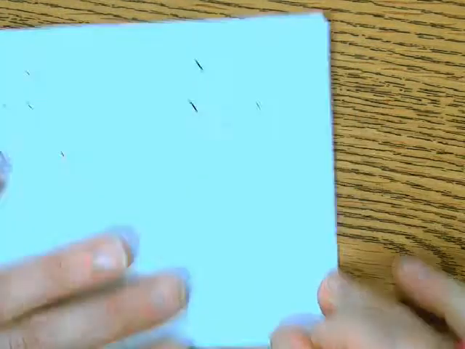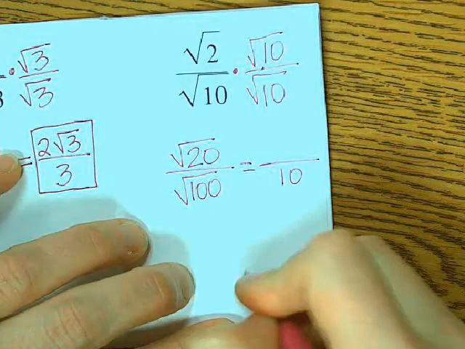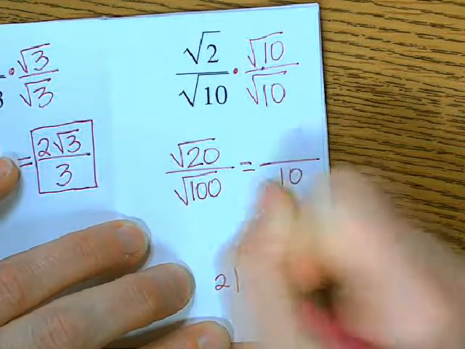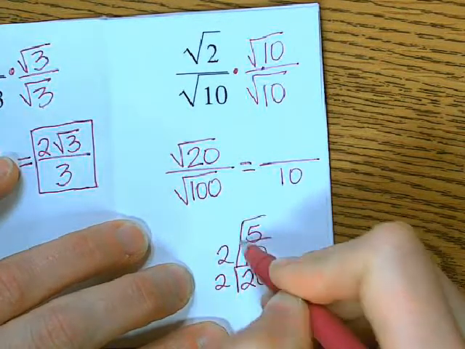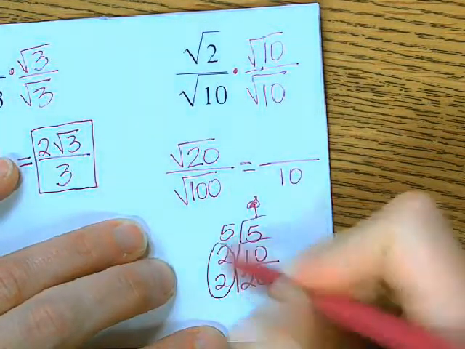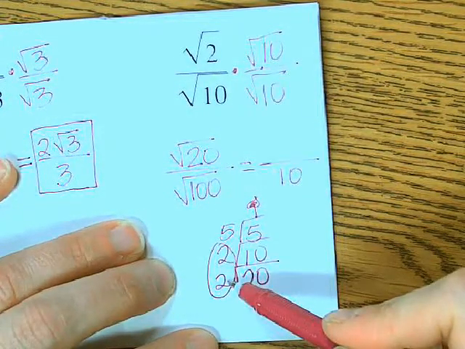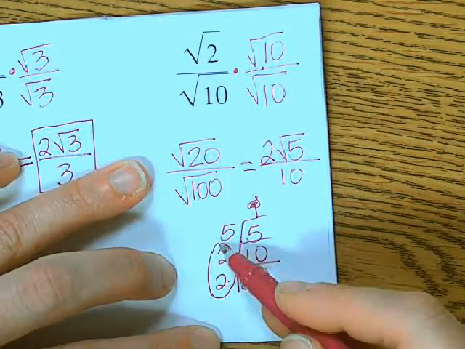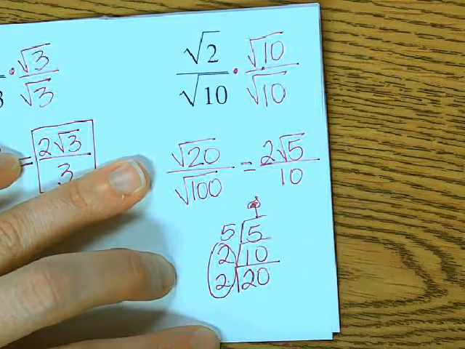But the square root of 20 is not simplified. So let's go ahead and simplify that. I'm going to use the birthday cake method, and I'm going to simplify it out till I get to my birthday candle on the top. So the square root of 20 is going to be 2 square root of 5. The 2's can go out, and the 5 has to stay home.